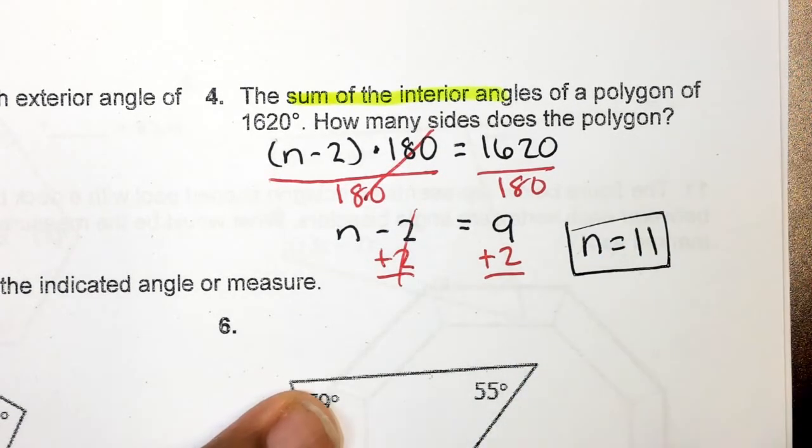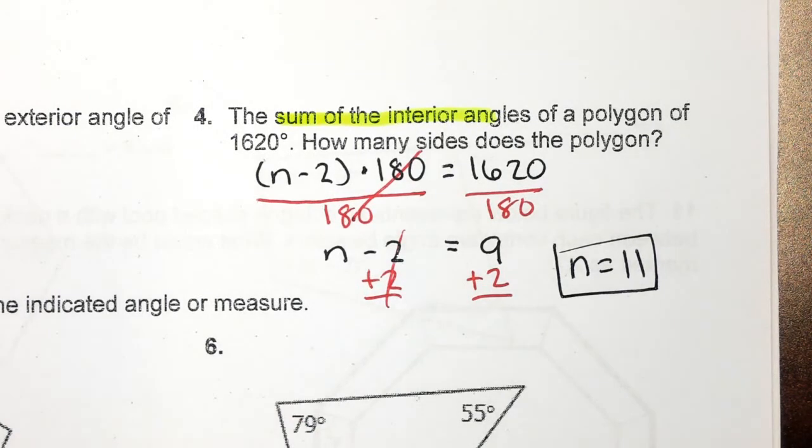We just reversed what we've been doing to solve for the number of sides. So it's 11. It's an 11-gon. If you think about it, the regular way would have been, say I wanted to find the interior angles, I would do 11 minus 2 times 180. Well, they gave me the sum of the interior angles, so I just need to go back and find the sides. So I'm just going in reverse. I'm dividing by 180 and I'm adding 2. That's essentially what I did, reverse.